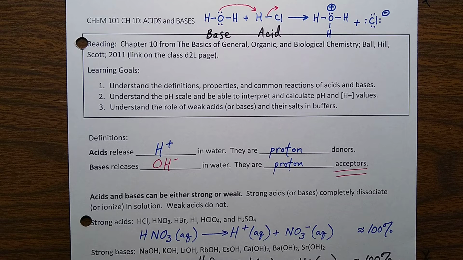Hello again. Our next topic is acids and bases. This will probably take 2 to 3 longer videos to get through. I'm going to pretty much follow what the book is discussing. However, I'll go into a little bit more detail.